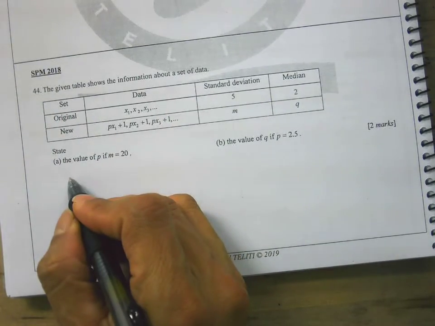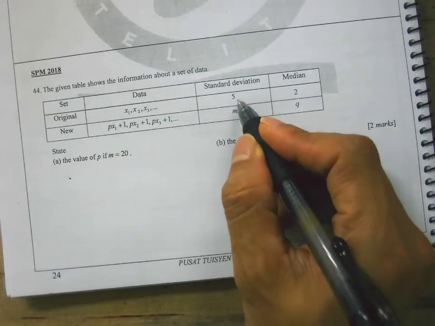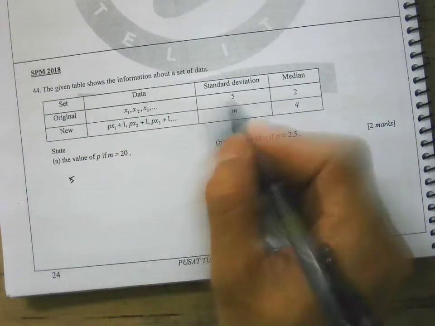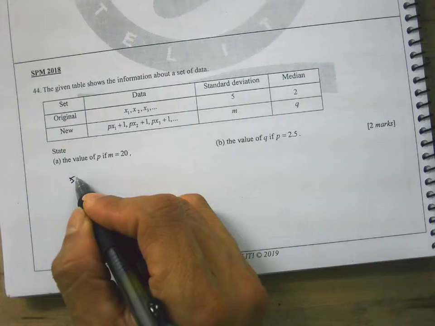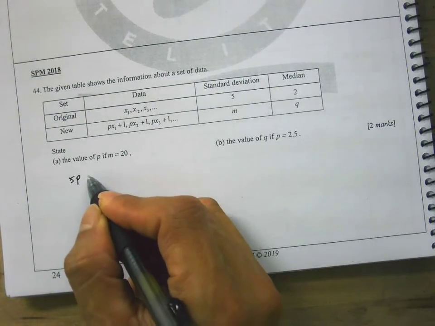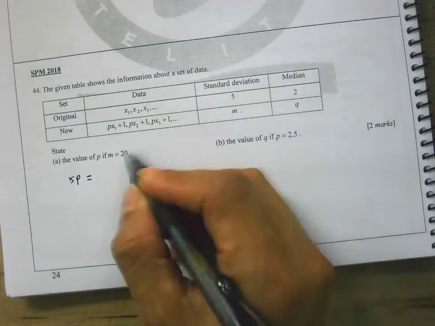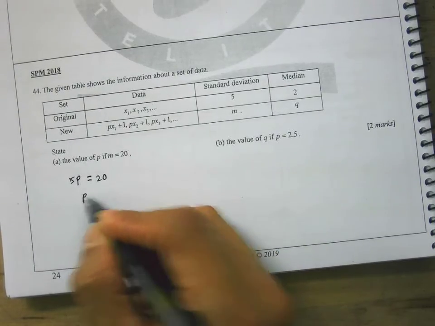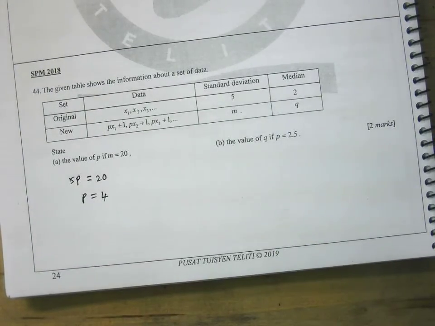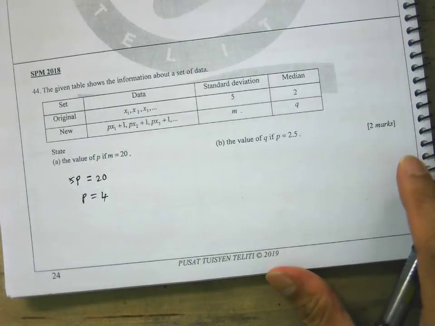So, every number in the set, okay, my original standard deviation is 5. Every number in the set is times p. My new standard deviation must also times p. And the new standard deviation is now 20. What is p? P is 4. Okay. How about the second one?